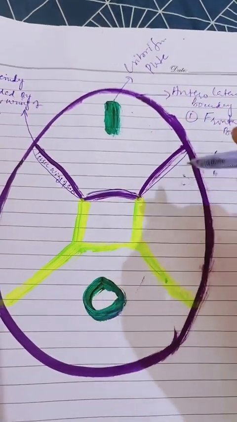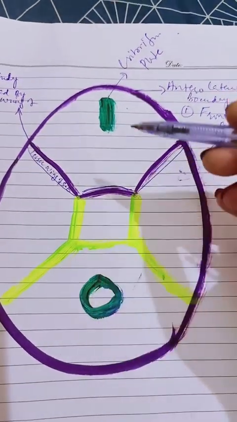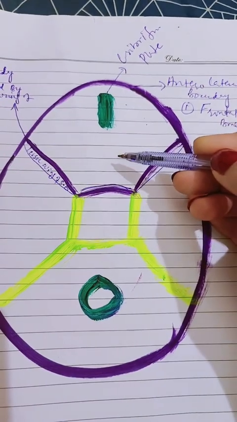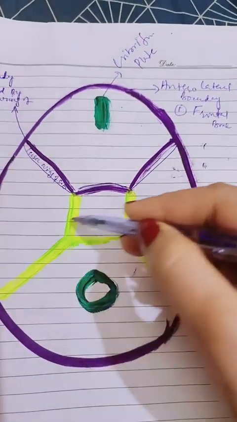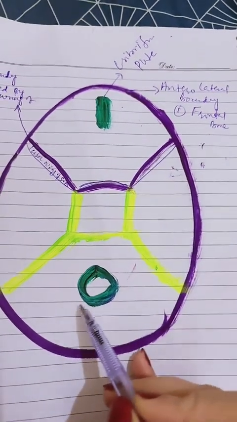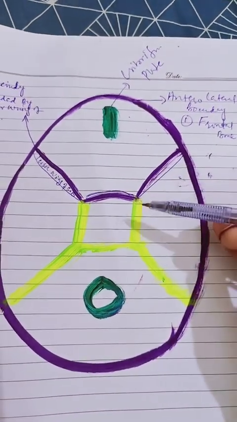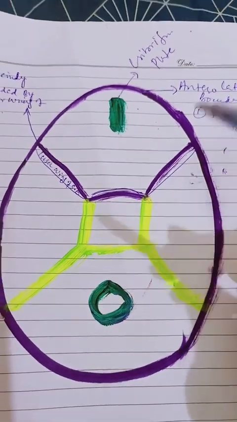Hello viewers, today I will tell you the anatomy of the cranial cavity. It is divided into the anterior cranial fossa, middle cranial fossa and the posterior cranial fossa. These are the divisions. One by one I will tell you the boundaries of all of these.